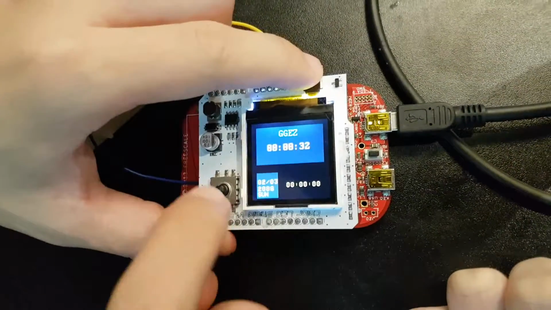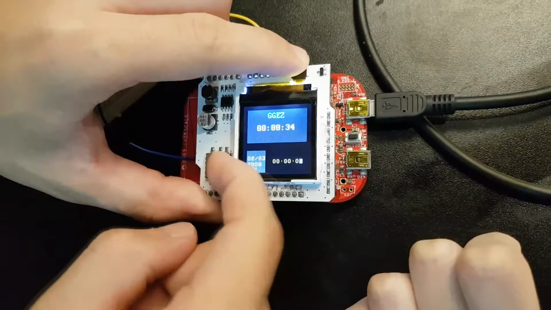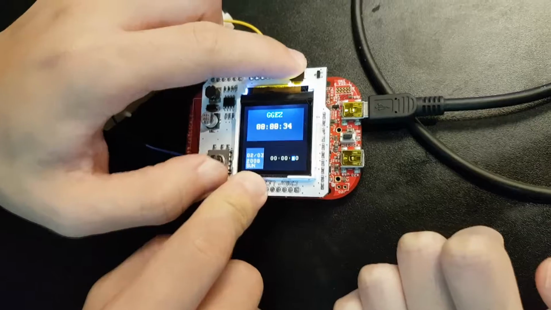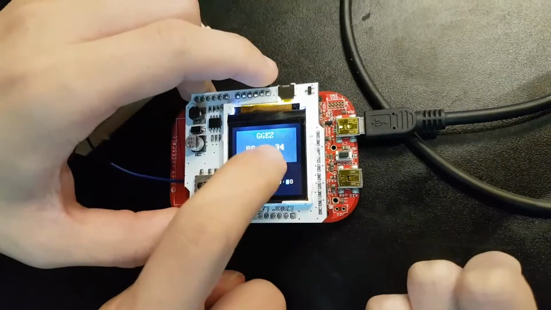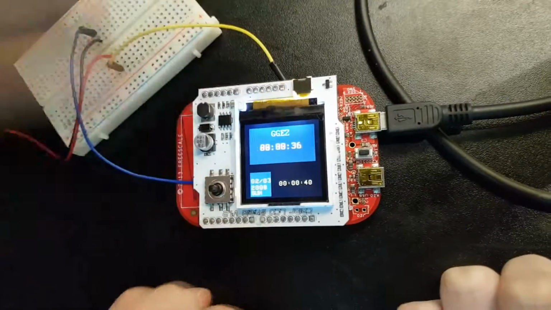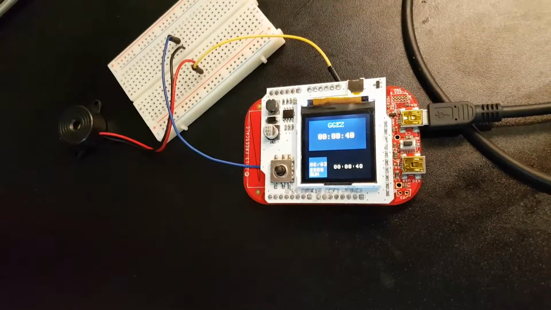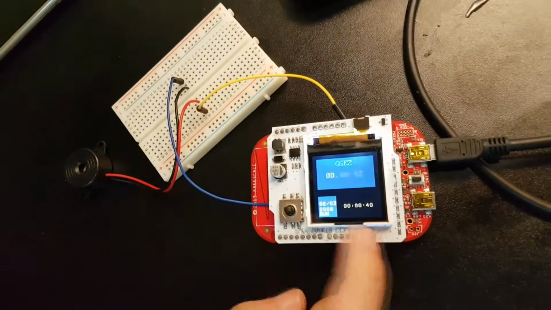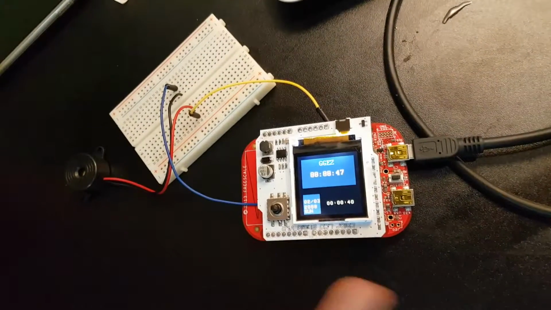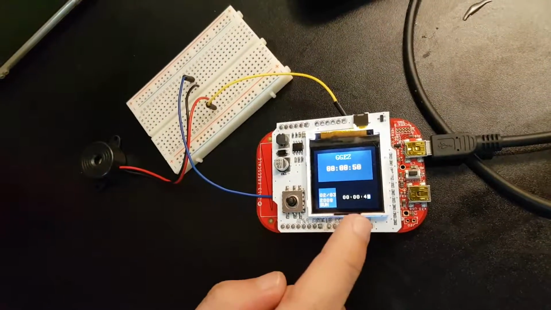So now to set the alarm, we need to press the center switch to go to the alarm section. Now, I'll set the alarm to 40 seconds. So currently it's 34 seconds. So we'll see how it goes. As you can see, as the alarm time was reached, the alarm indeed sounded. If I want to stop the alarm midway, I just have to press it. Now the alarm is stopped.